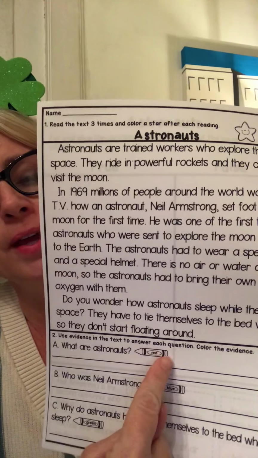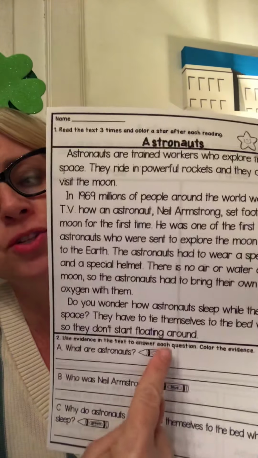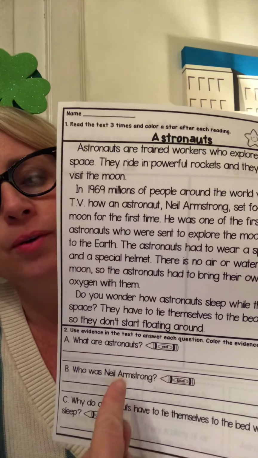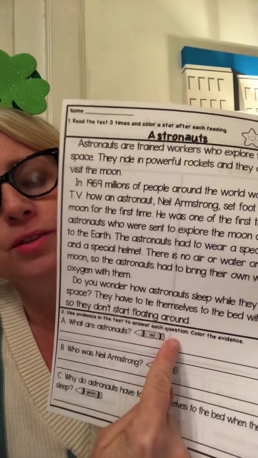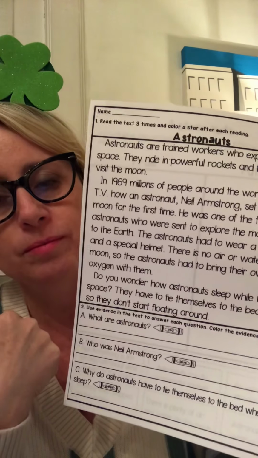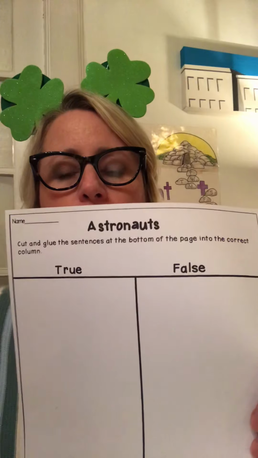You're going to be coloring them a certain color, so pay attention to the directions, okay? And underlining your evidence to support your answer, right? And same thing again, true and false. Okay, so that's your reading comprehension.